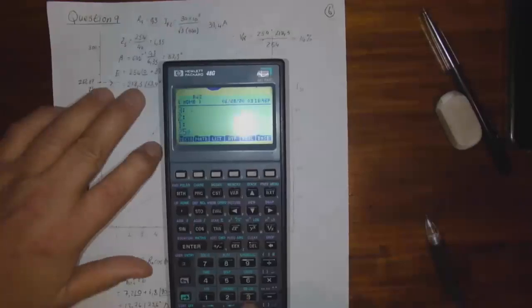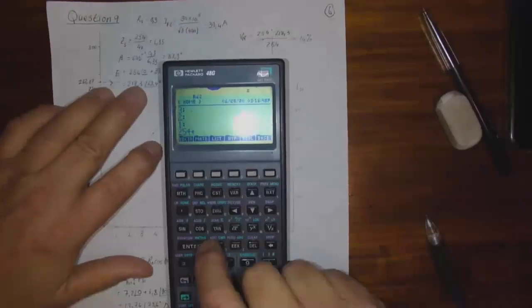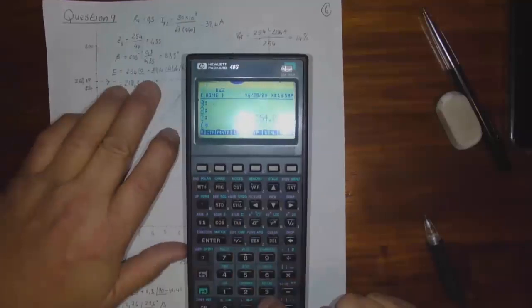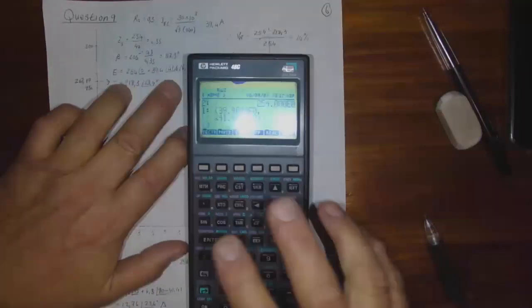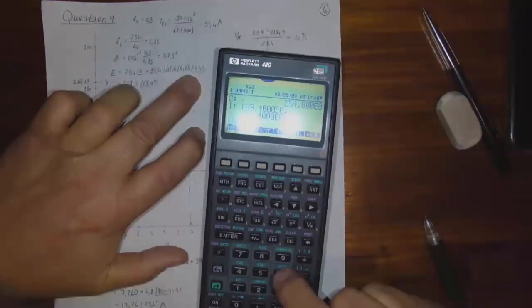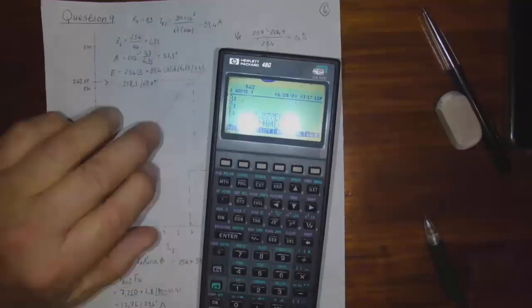The E is supposed to be 467. Let's see. 165 point something, yes. 39.4 at an angle of 41.4, and then 6.35 at an angle of 87.3 times plus 218.